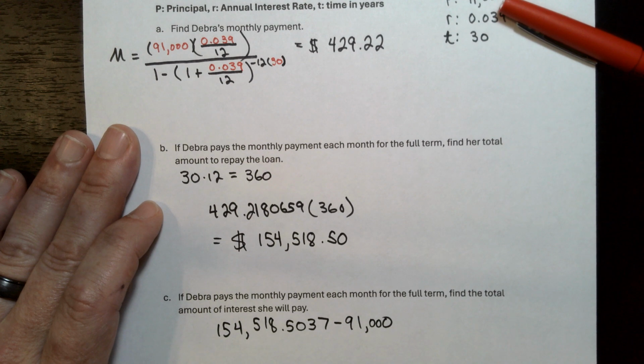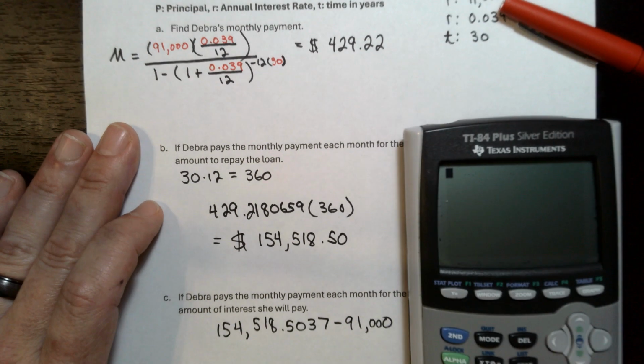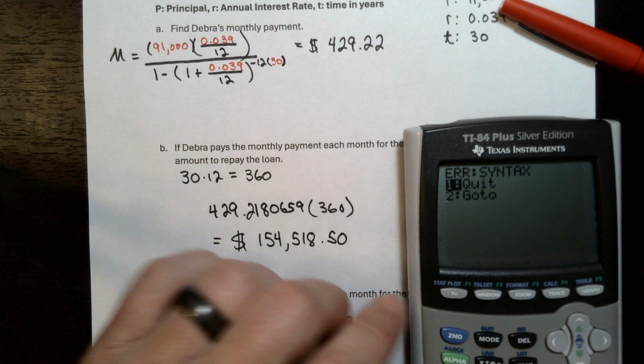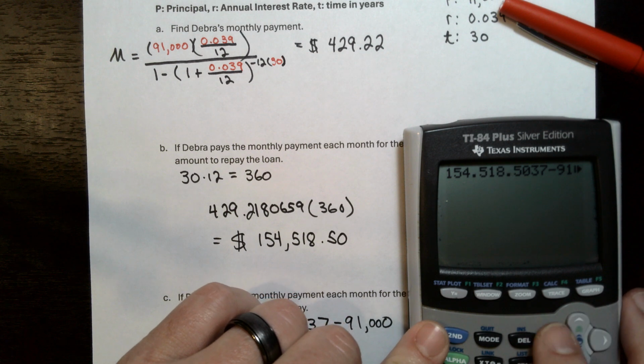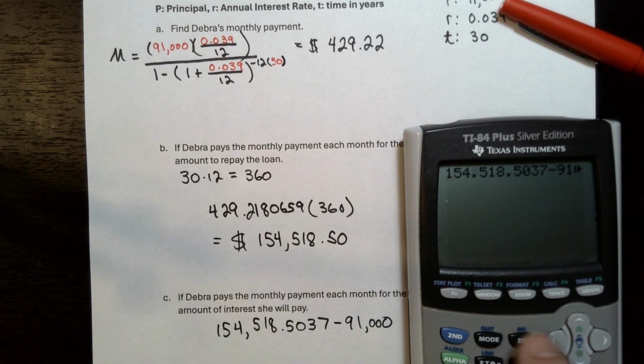Okay, so here we go. 154,518.5037 minus 91,000. Whoops, too many decimals. Don't need a decimal there, do I? Okay, and this should have been 91,000. Okay, and there we go.